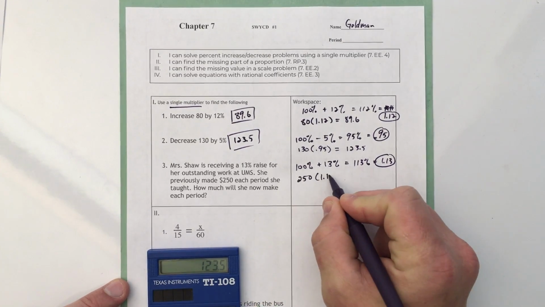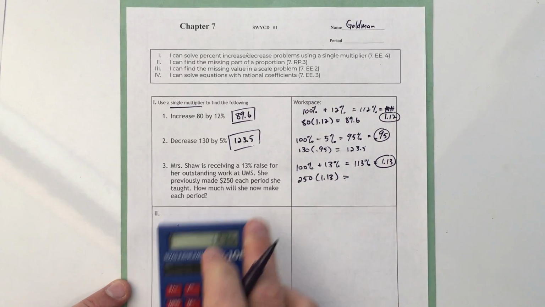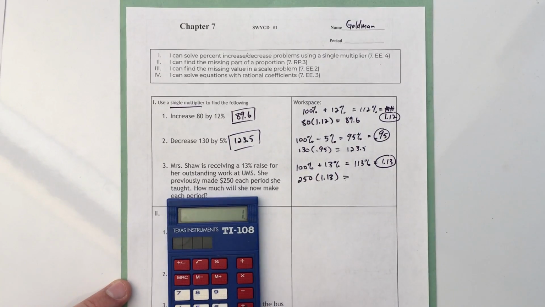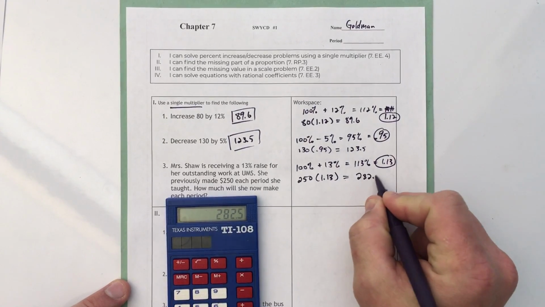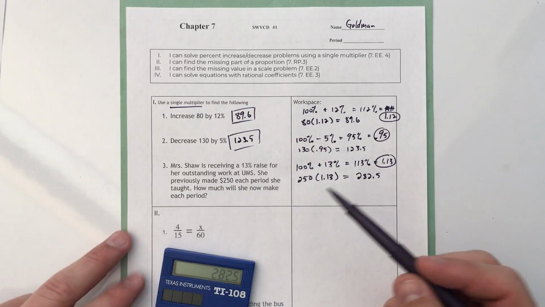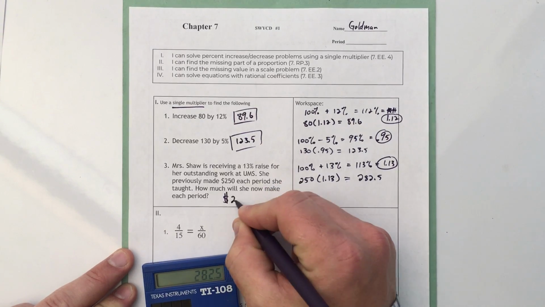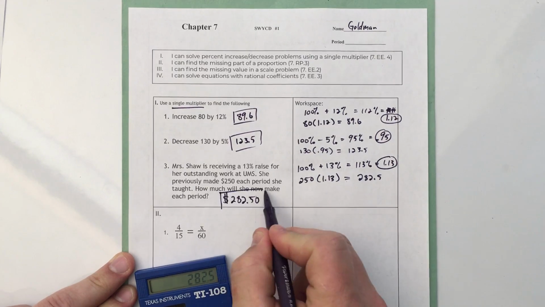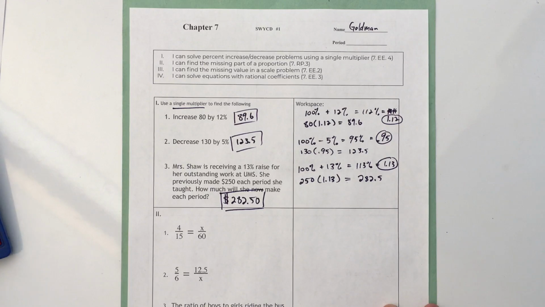I multiply by my scale factor, or my multiplier, which is 1.13. 250 times 1.13 is 282.5. Now, there's context to this question, right? So the answer is not 282.5. The answer is $282.50. So make sure we are writing that in the appropriate notation, since there is context.